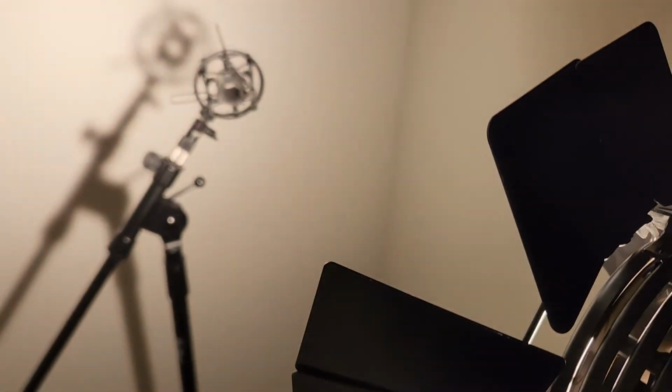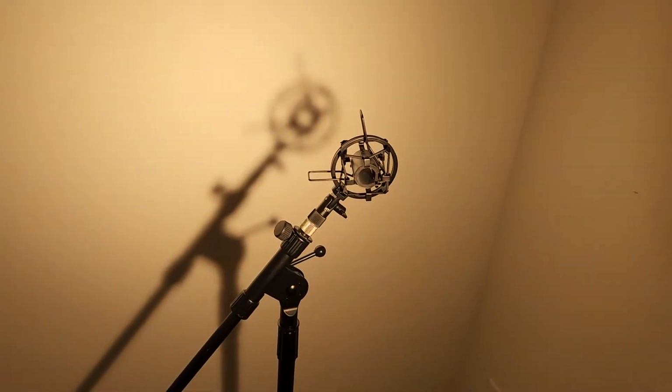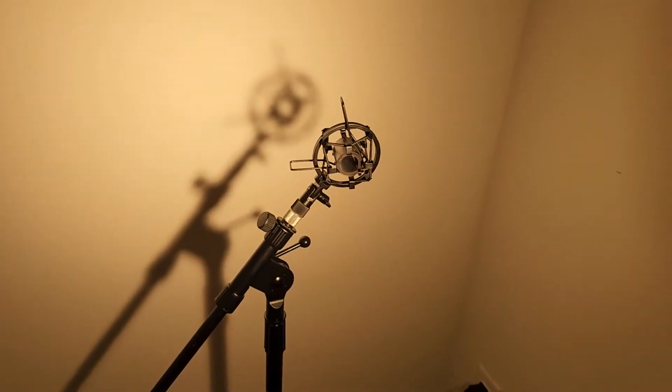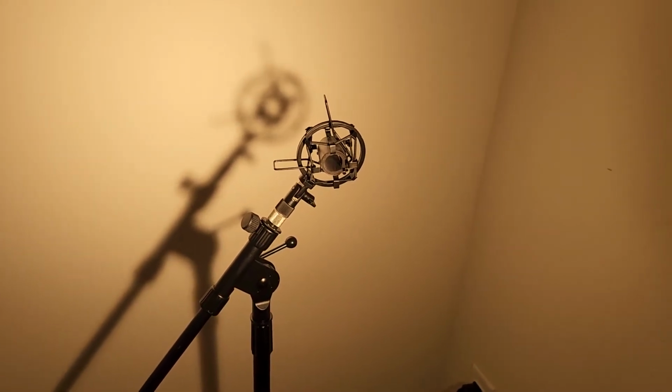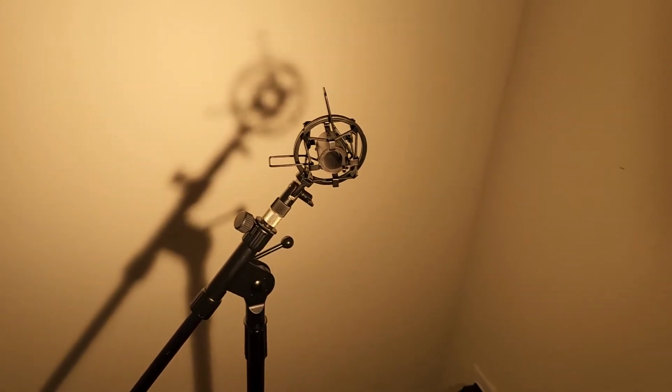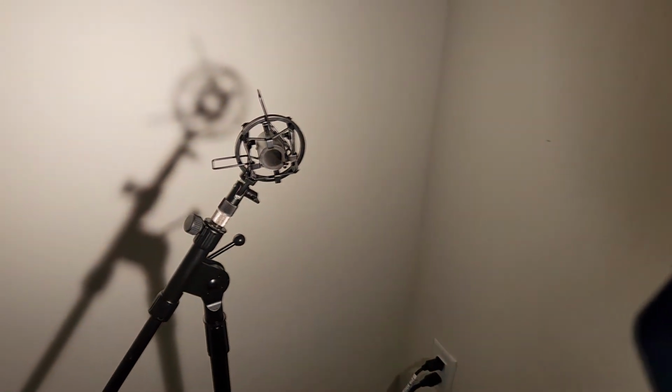And what we see is we have a shadow. Let's pretend that that's a shadow of maybe a person or something like that. That's a pretty harsh shadow that the light is casting onto the wall through this microphone stand. So how are we going to get rid of that?